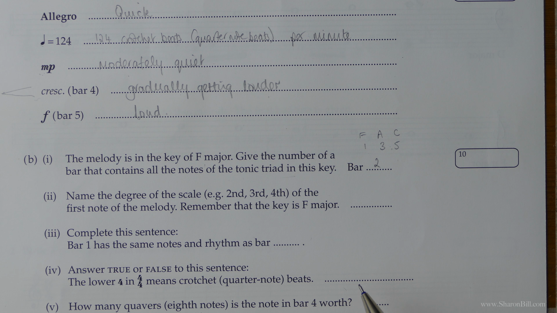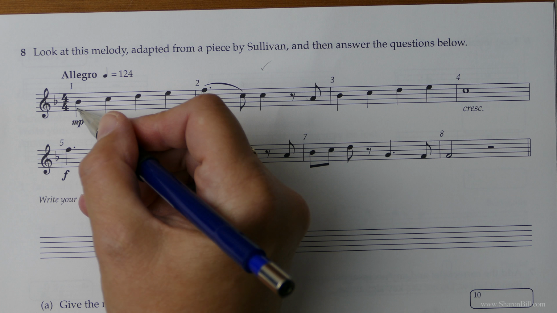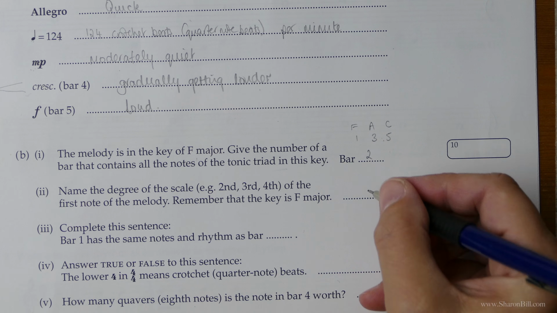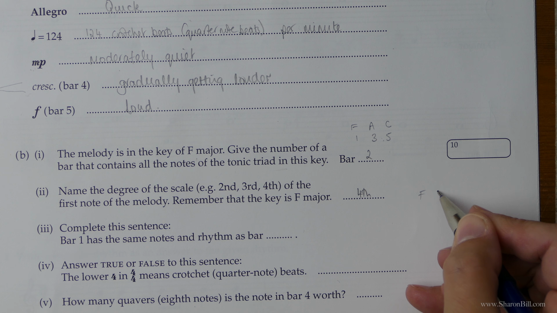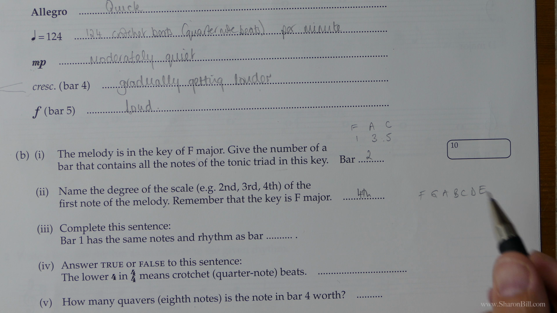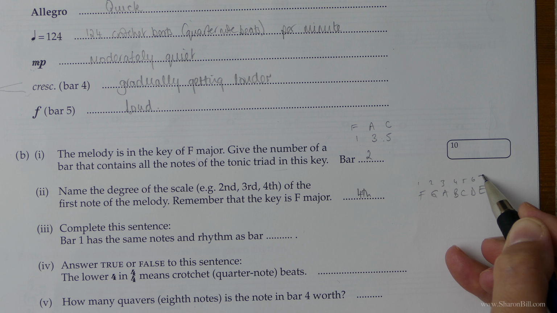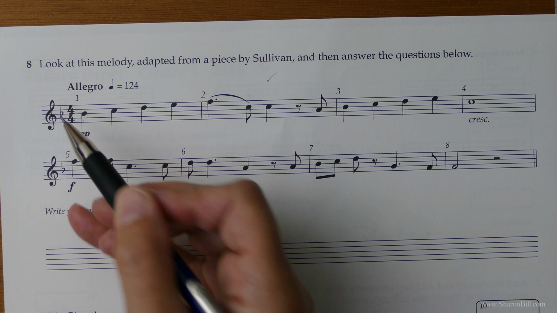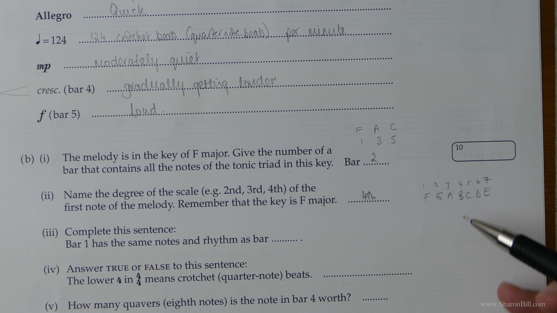So there's two ways you can do that. You can either just count up from F and think 1 is F, 2, 3, 4. That's the 4th degree of the scale. Alternatively, you could just think F, G, A, B, C, D, E. We've written out all the steps of the scale: 1, 2, 3, 4, 5, 6, 7. And we know that this is a note B. Of course, it's a B flat, but your key signature takes care of all of that. And we can see that the B is the 4th.